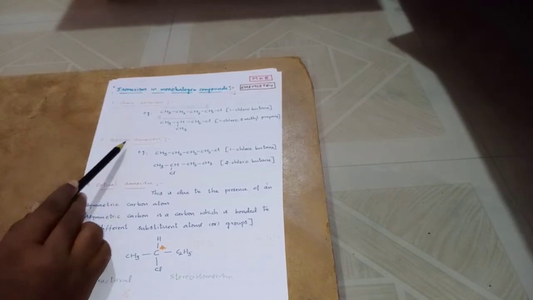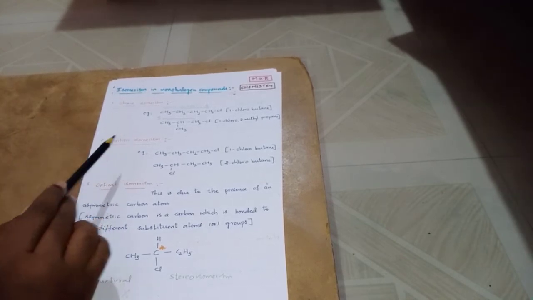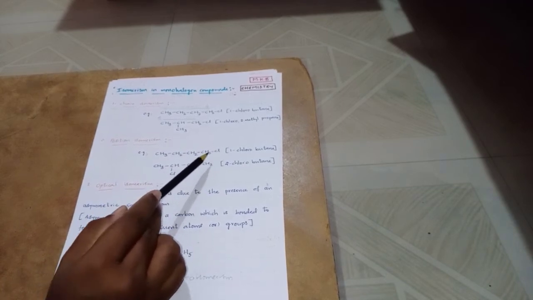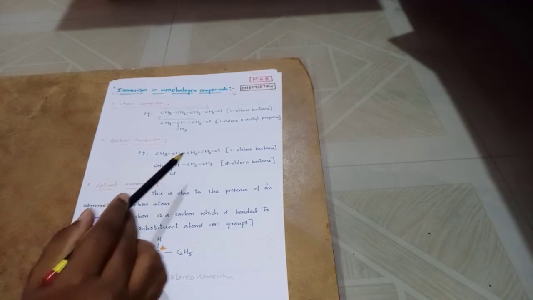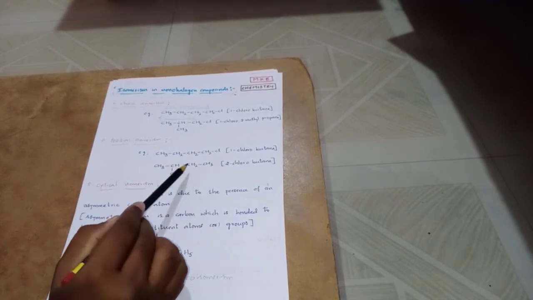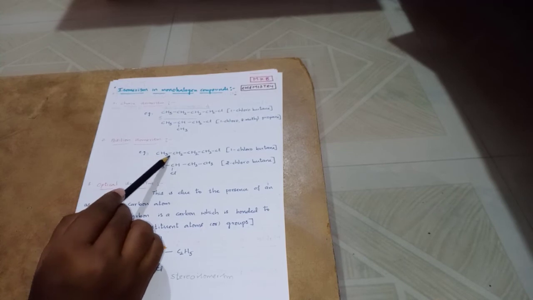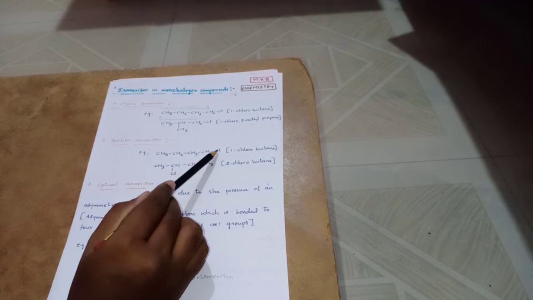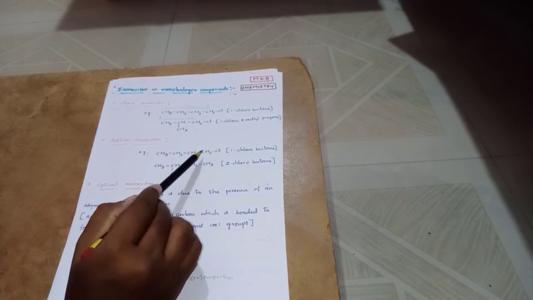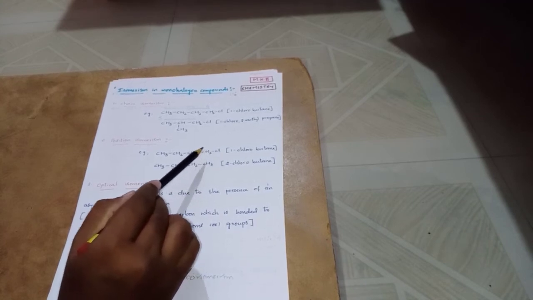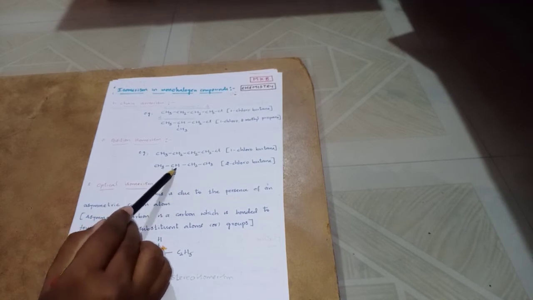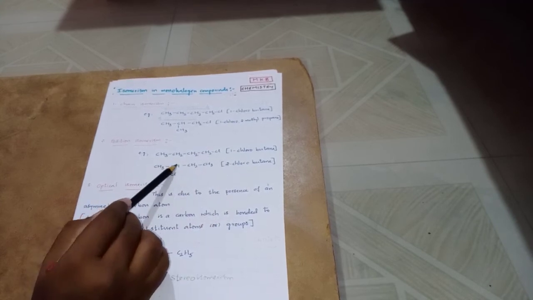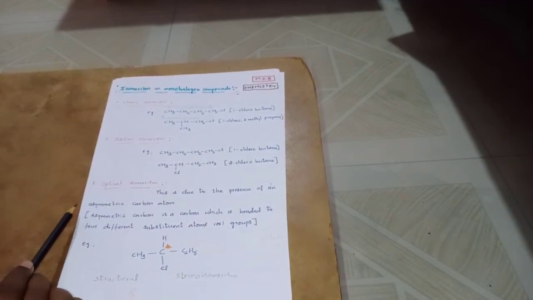And position isomerism arises due to a change in the position of a substituent or functional group. Here the halogen is our substituent. In these examples, the two possess the same molecular formula, but differ in the position of the substituent. In this example, it is at the first carbon. In this example, it is at the second carbon. So 1-chlorobutane and 2-chlorobutane are position isomers.